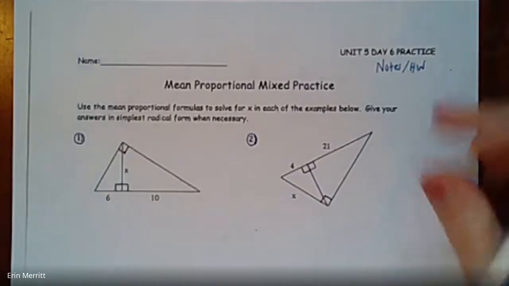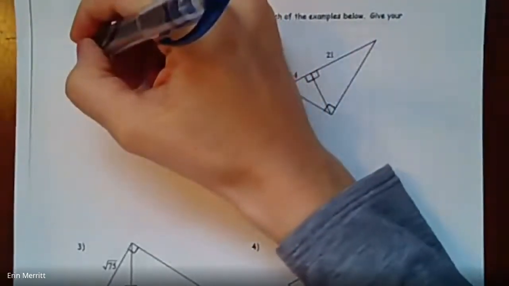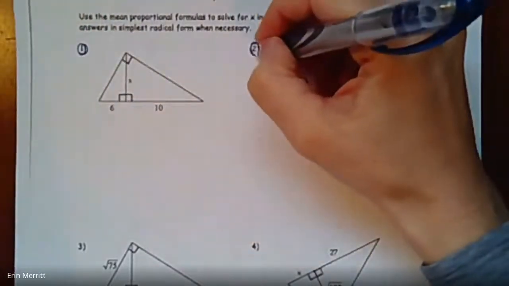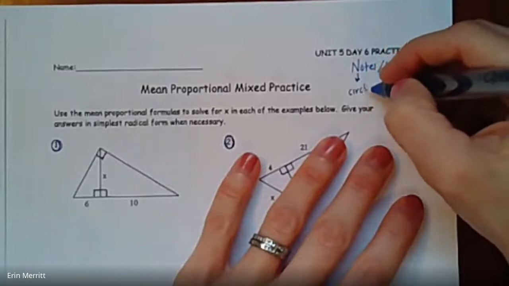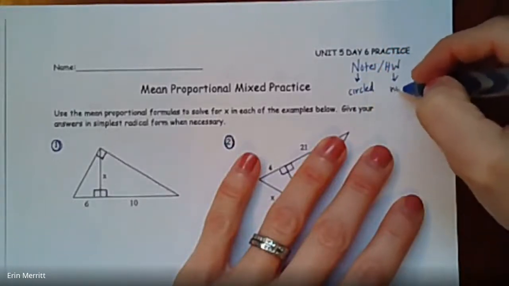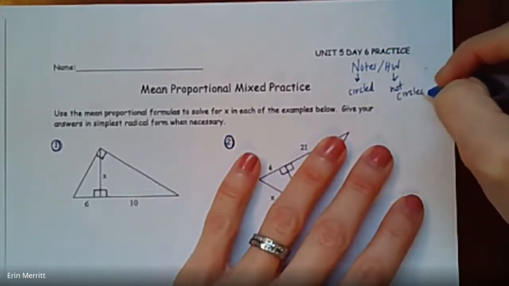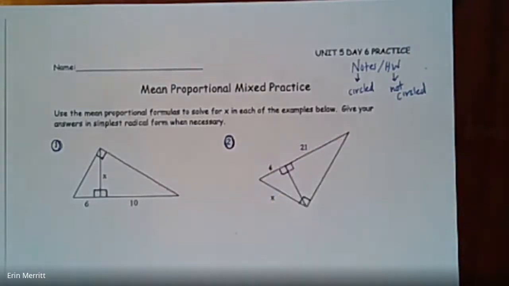All right, we're going to do number 1 and 2 together. So right now you can circle those as ones that we are doing together, right? Everything that's not circled will become homework. All right.